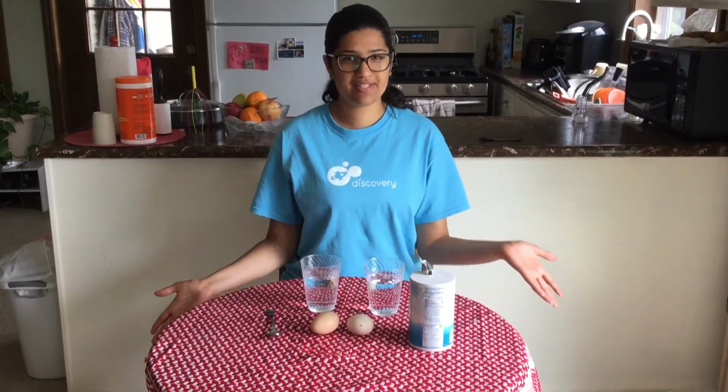Density is defined as mass per unit of volume. So we can say that density is the amount of stuff in a given amount of space. Okay, so let's do the experiment.